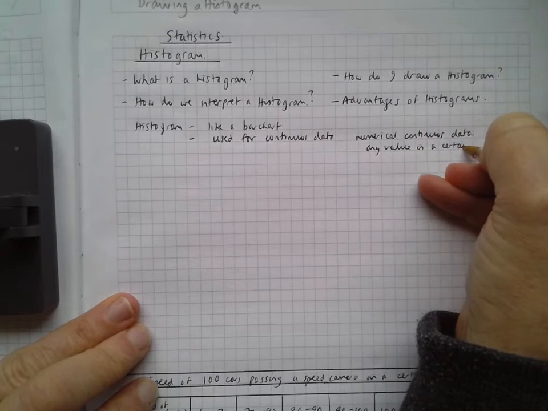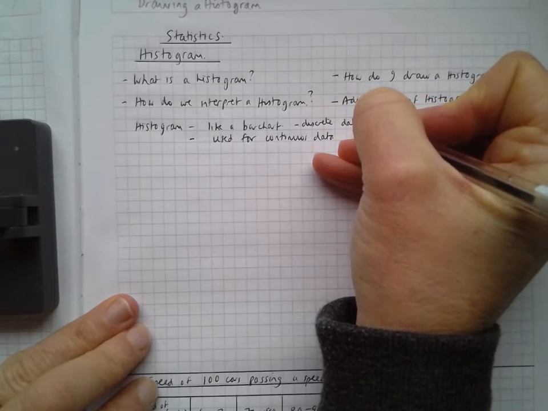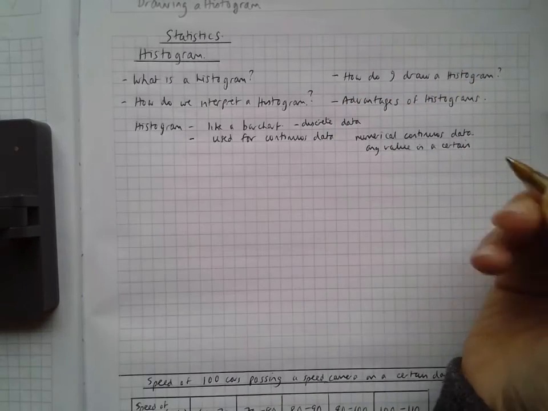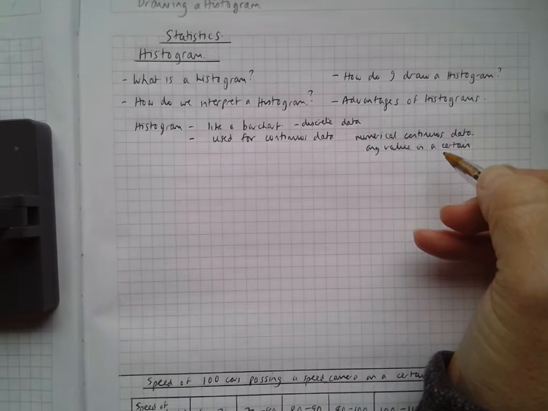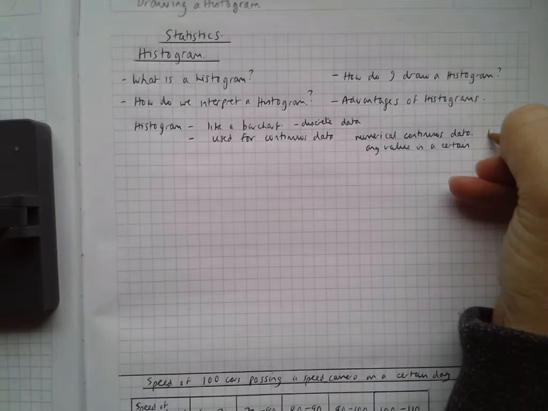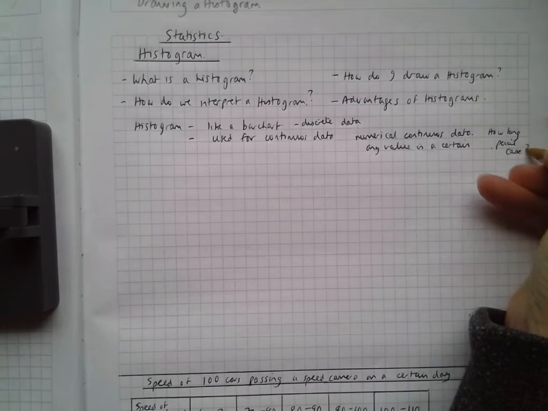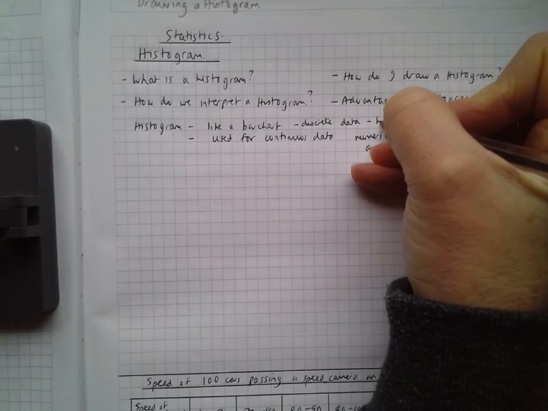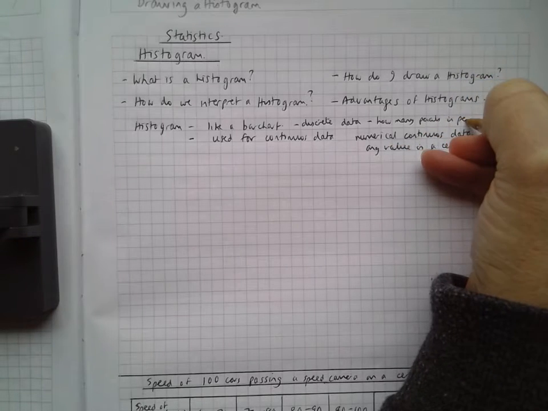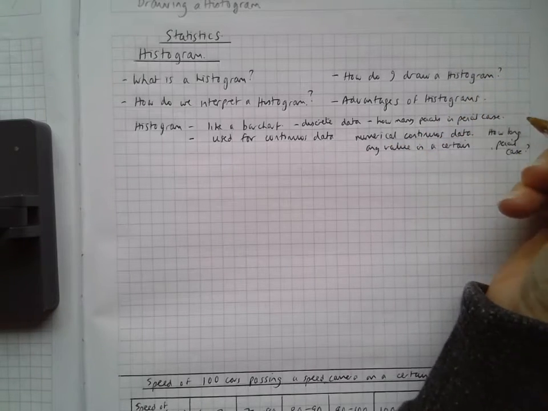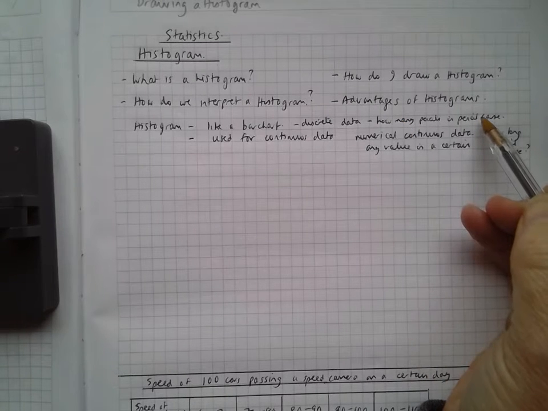Whereas a bar chart is used for discrete data, like how many pencils in your pencil case. How long is your pencil case would be the numerical continuous data, because it could be any value within a certain range. How many pencils in your pencil case is discrete. So that's the difference between numerical discrete and numerical continuous. This is only whole numbers. I suppose you could have half a pencil, but we won't count that.